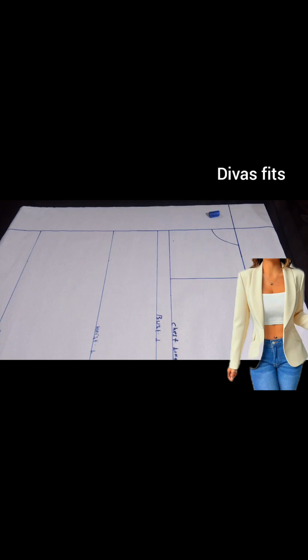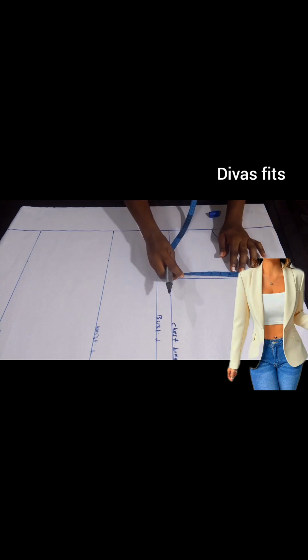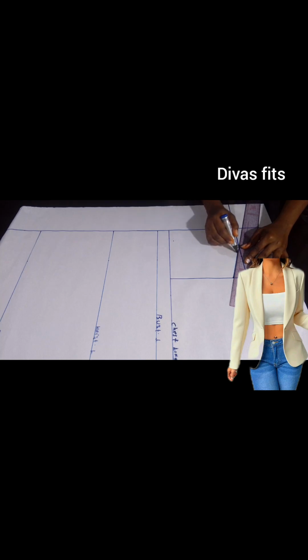Now from the end of this point you are going to slant your shoulder down, and I'll do that by 1.5. Now I'm going to connect this point like so.